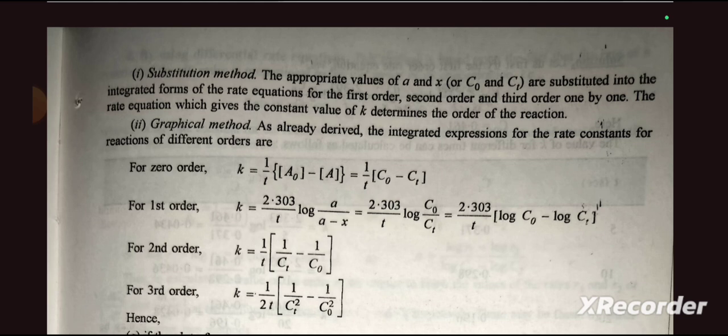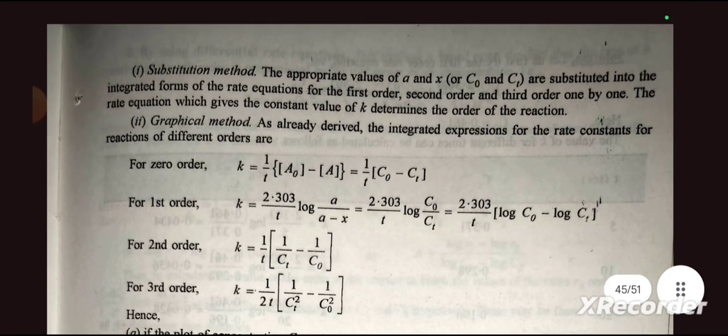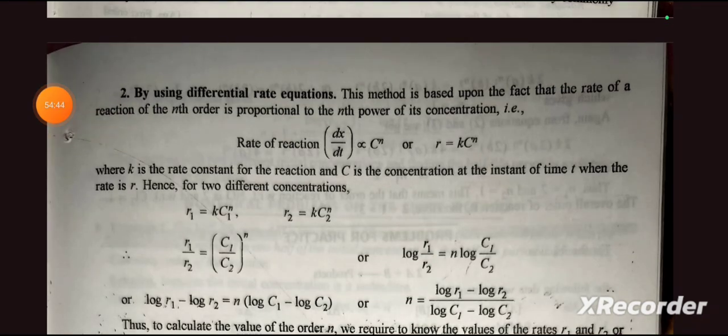As already derived, the integrated expressions for the rate constant for reactions of different orders are: for zero order, k is equal to 1 by t into a naught minus a, which is equal to 1 by t into c naught minus ct. For first order reactions, k is equal to 2.303 by t log c naught by ct. For second order, k is equal to 1 by t into 1 by ct minus 1 by c naught. For third order, k is equal to 1 by 2t into 1 by ct square minus 1 by c naught square.